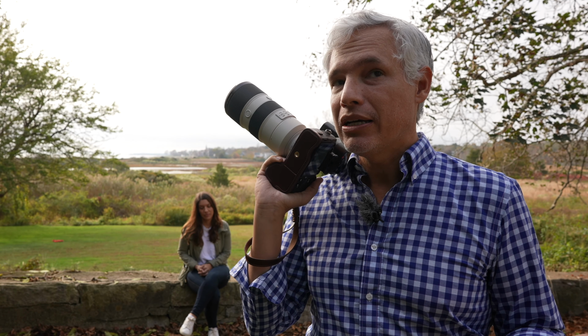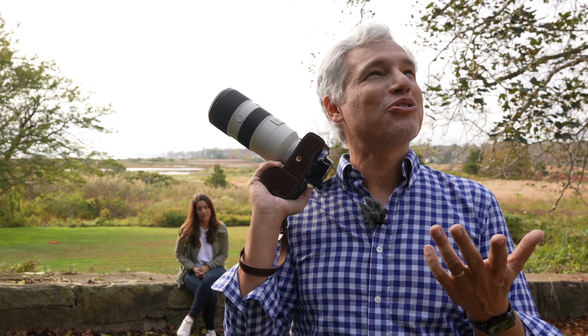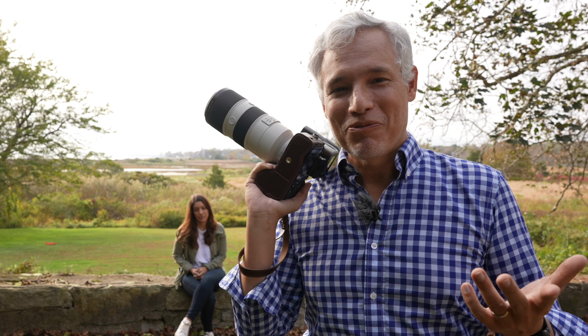You might also be a second shooter at a wedding. Imagine you're shooting alongside your dream photographer, somebody like Annie Leibovitz, and she wants you to reproduce her style so your pictures blend in with hers.